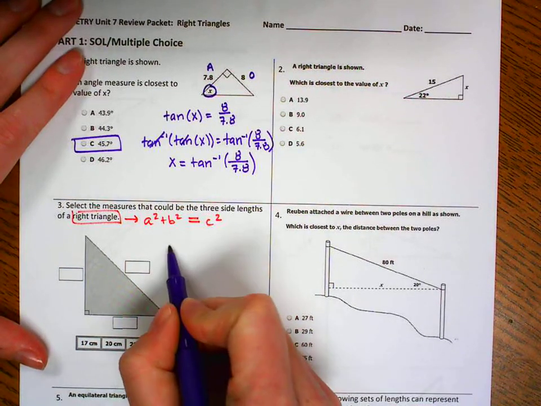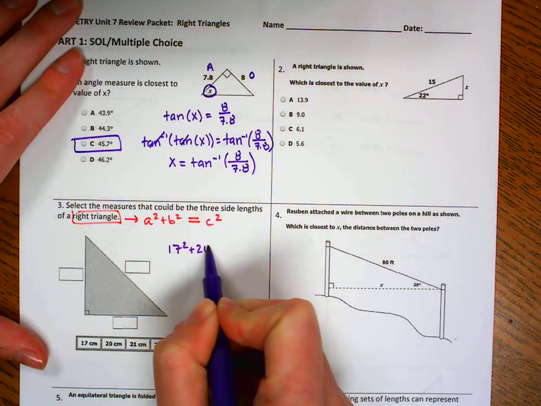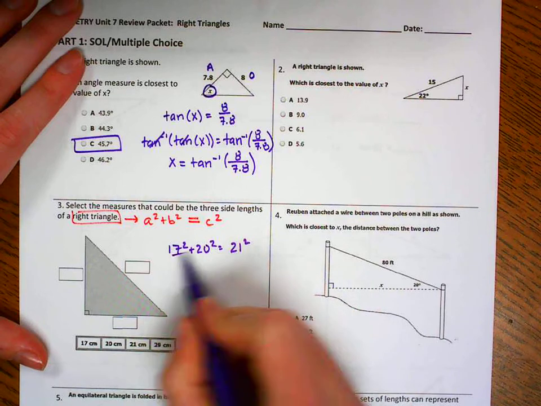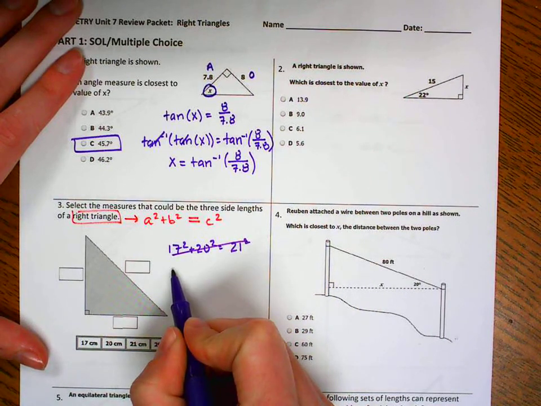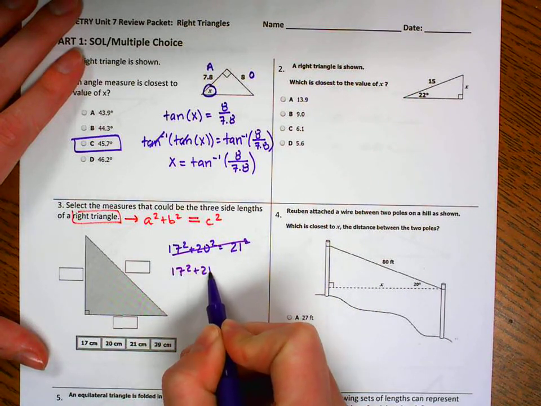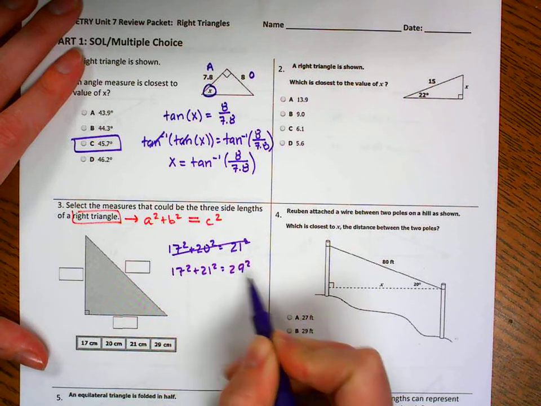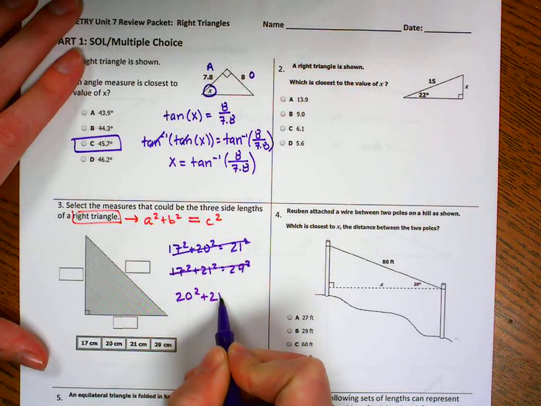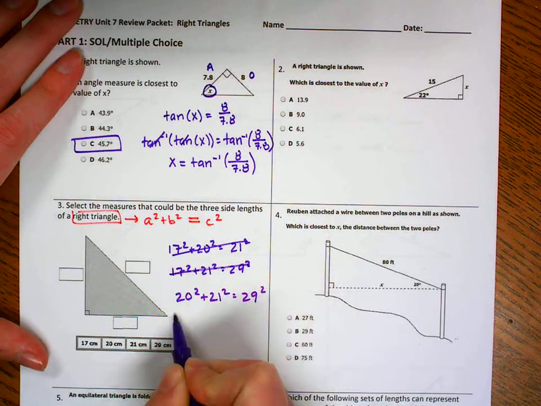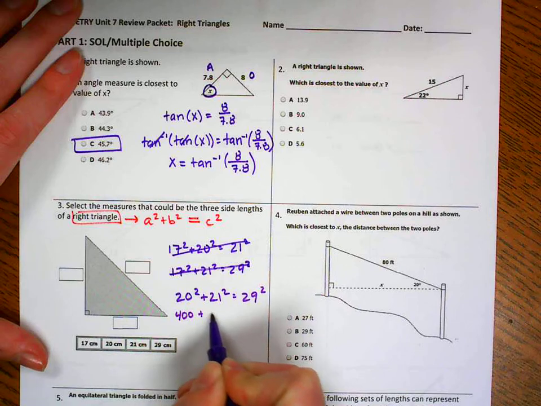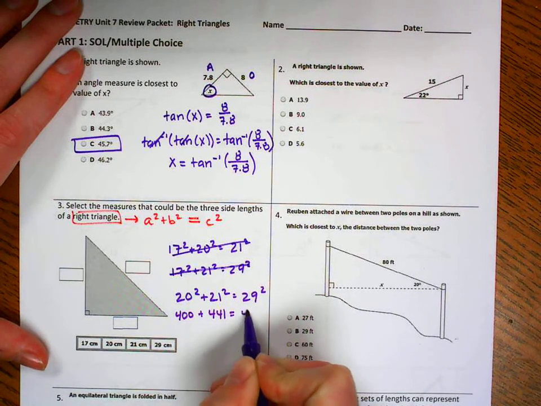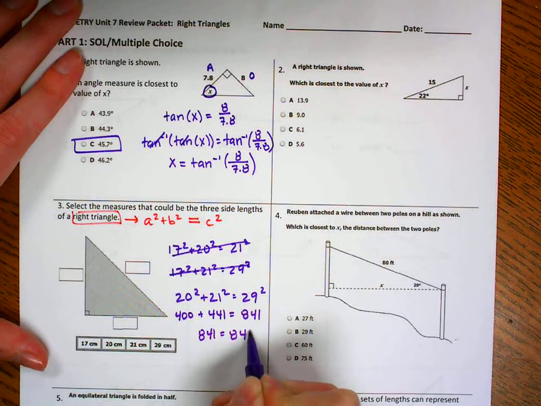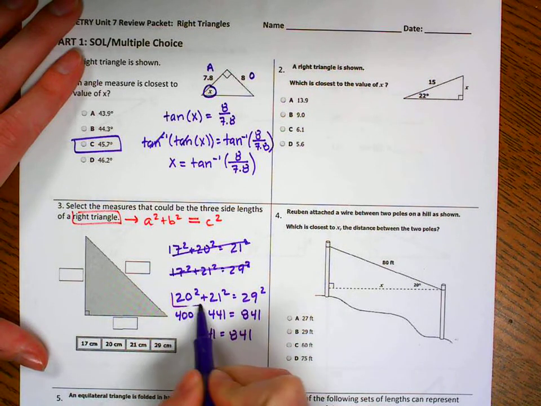You could try 17 squared plus 20 squared equals 21 squared. Remember, they have some options down here. You'll notice that this doesn't work. You can try 17 squared plus 21 squared equals 29 squared. You'll notice that one doesn't work. If we do 20 squared plus 21 squared equals 29 squared, we get 400 plus 441 equals 841. Well, look at that. We have 841 equals 841. That means it's a right triangle. So these are going to be my 3 side lengths.